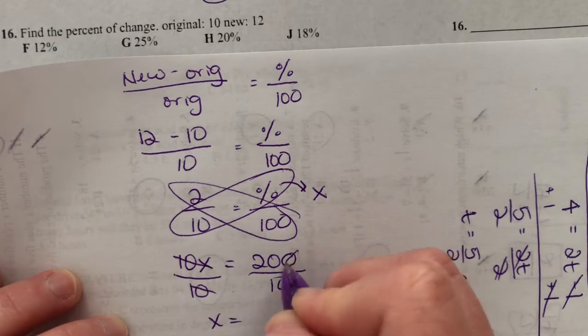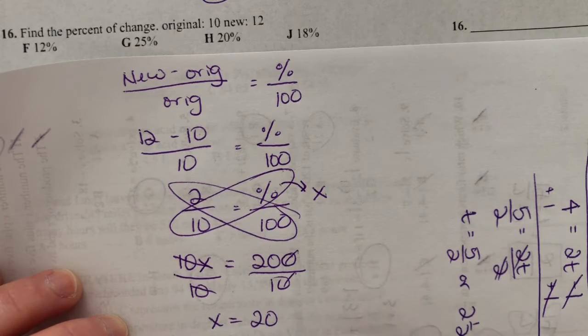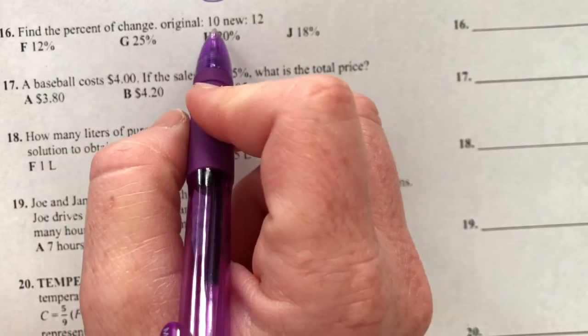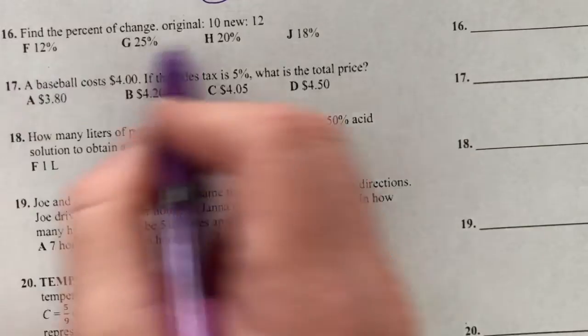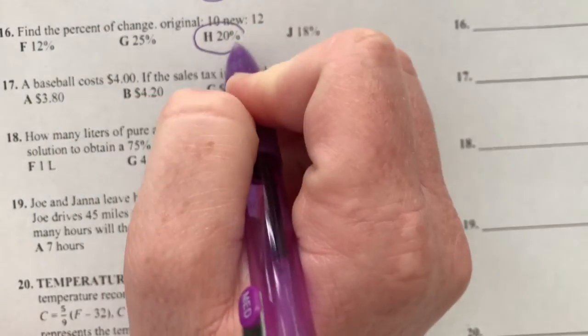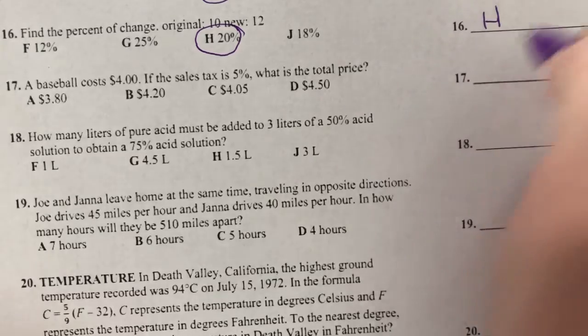X equals 20. And since it's positive 20, that tells us it's a 20% increase, right? Find the percent of change if the original's 10 and the new's 20. It doesn't say increase or decrease here, so I guess they're not looking for that, but we did get 20. So our answer is H.